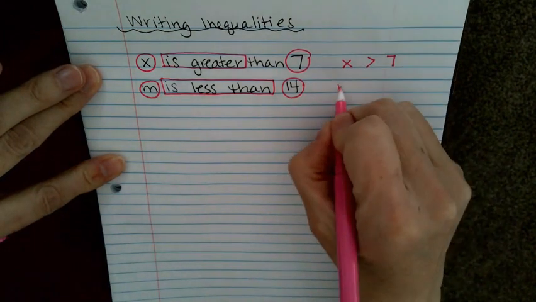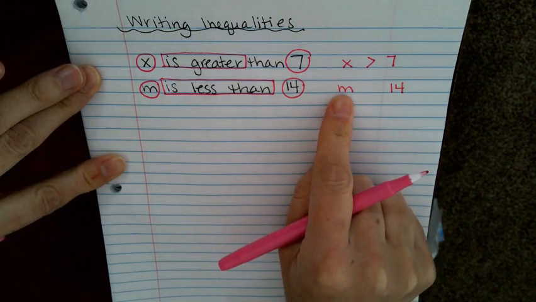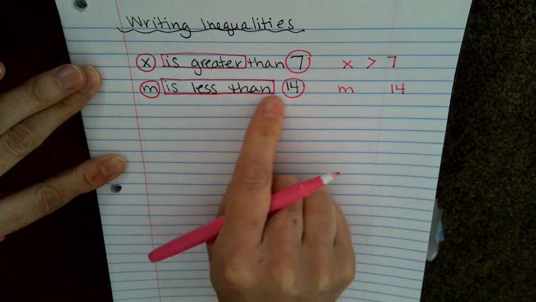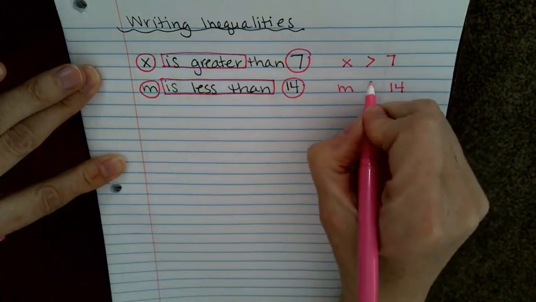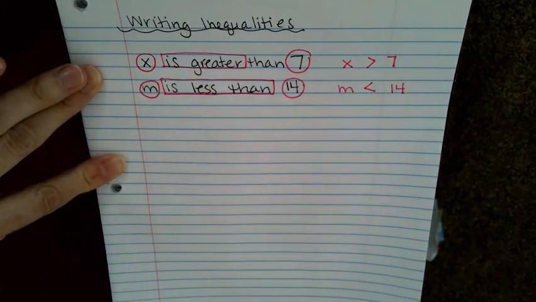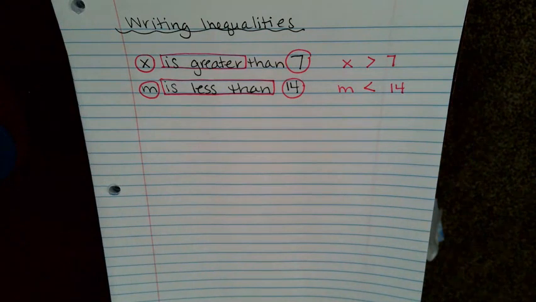If I were you, I'd always try to put the variable first. So m is less than 14. That's how you would read it. These things stay the same. Okay, let's try another one.